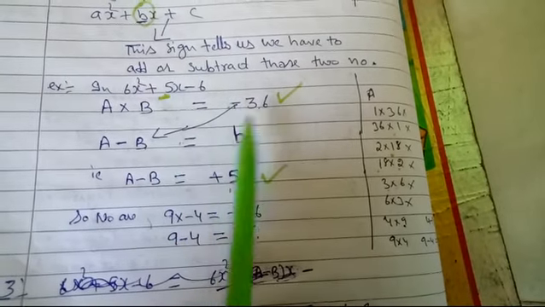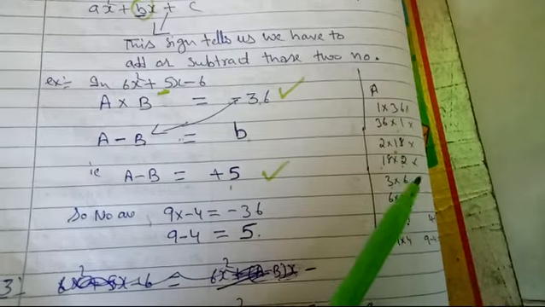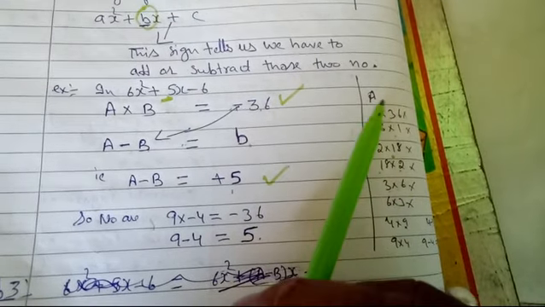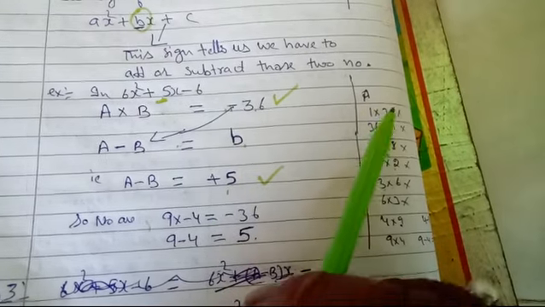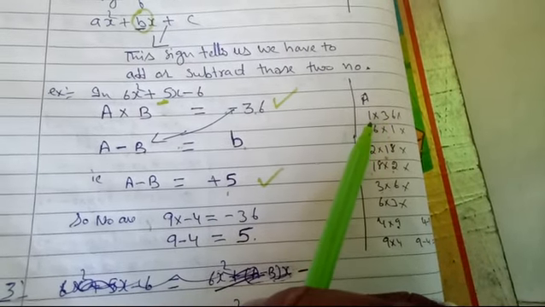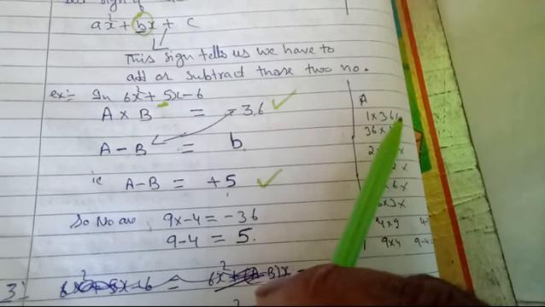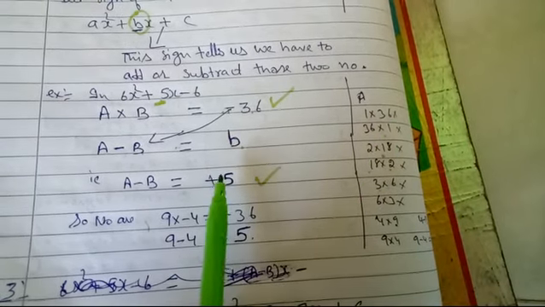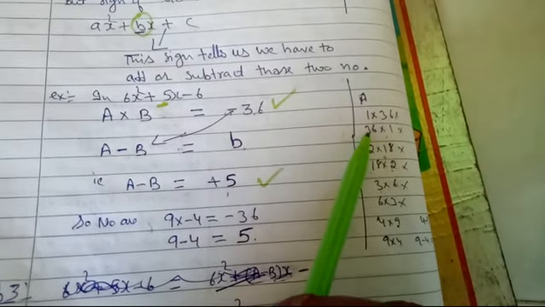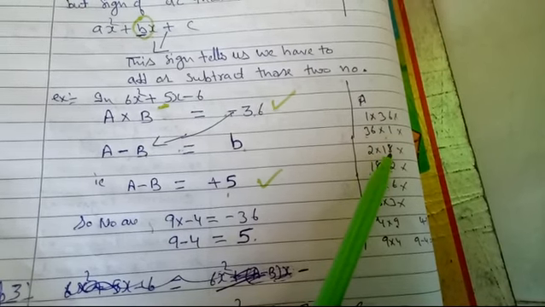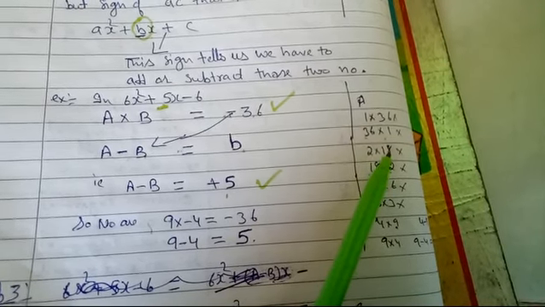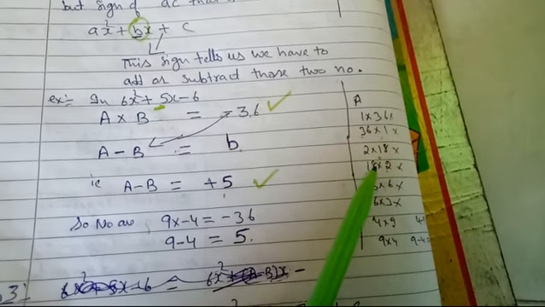Though in all of them we are getting 36, we have to subtract those two numbers. By subtraction we should have plus 5. So we check: if we subtract 1 and 36, it comes to 35, so this pair is not satisfying the condition and we will cancel it. Similarly this one also. Now 2 into 18 is 36, no doubt, but 2 minus 18 is not 5, so we will also cancel this pair.